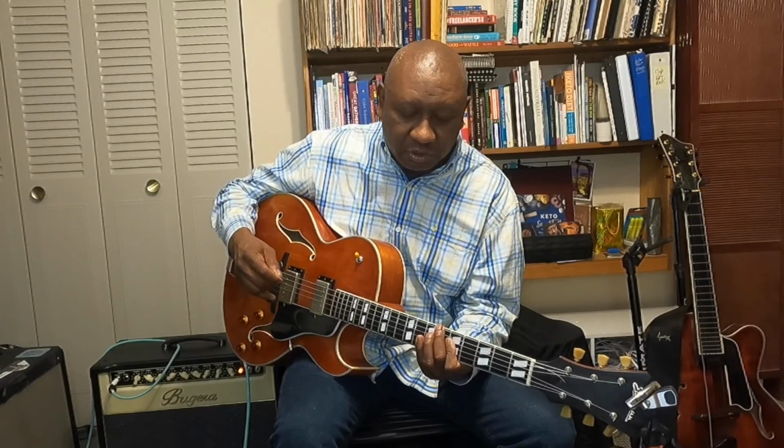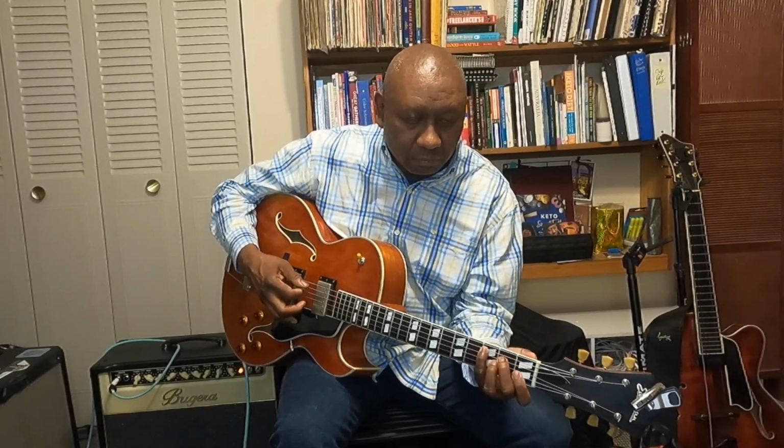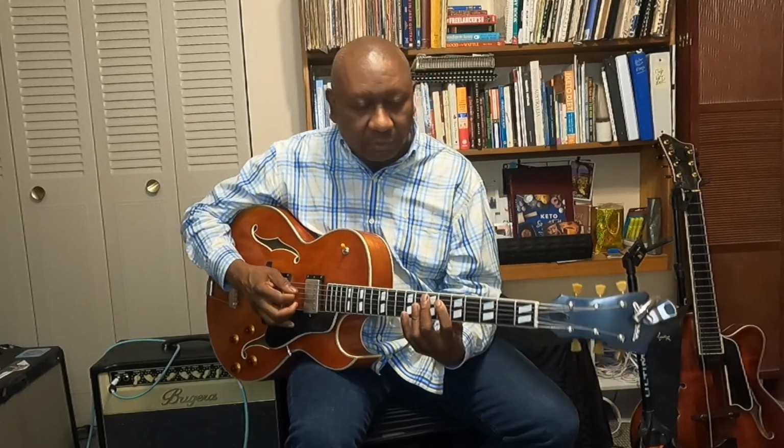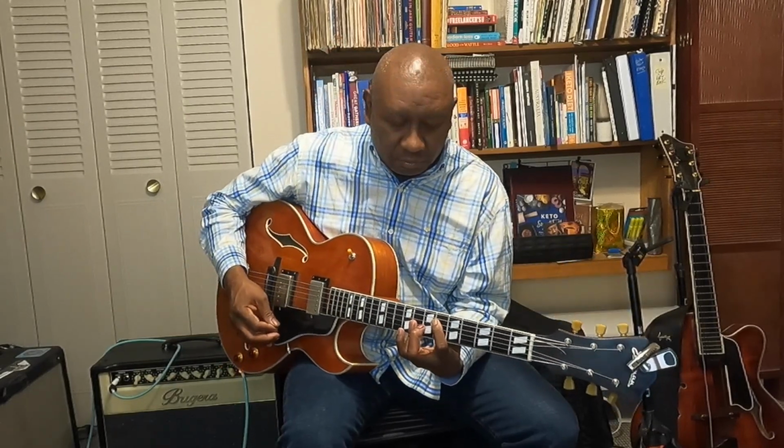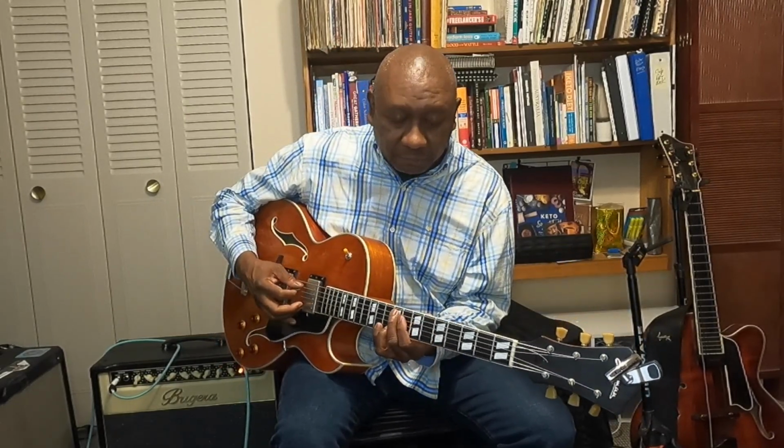Now you can also do another A flat, and then you can go up to a B flat major 7. Now these are major 7 chords still, sorry. And then to a C6-9. Now you can do this an octave higher too. Okay, D flat major 7.